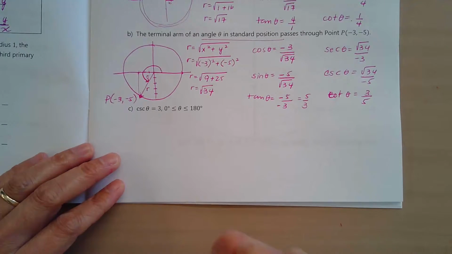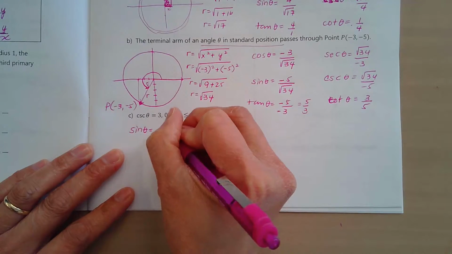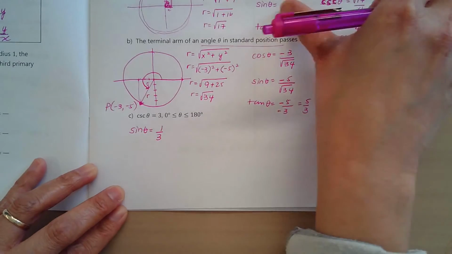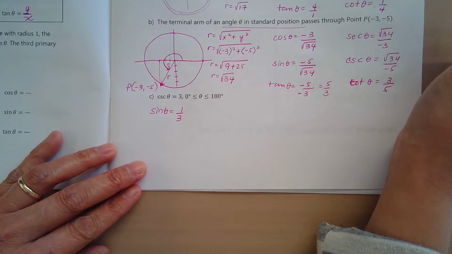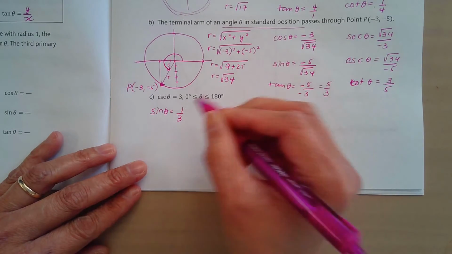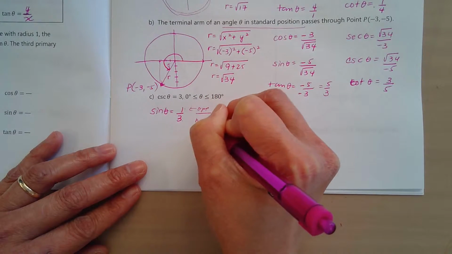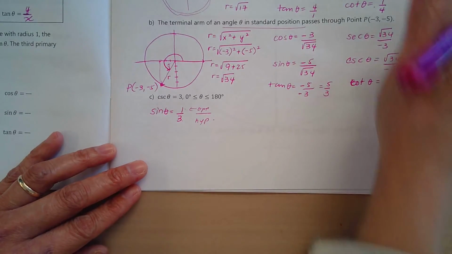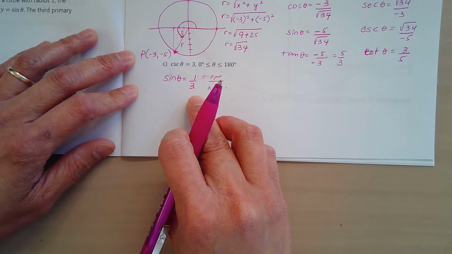Sine theta is the reciprocal of this, which is 1/3. So what does that mean? If sine is 1/3, we can say opposite over hypotenuse, right? So opposite over hypotenuse. What's missing? Adjacent. So we can say the hypotenuse, or the radius, is 3.